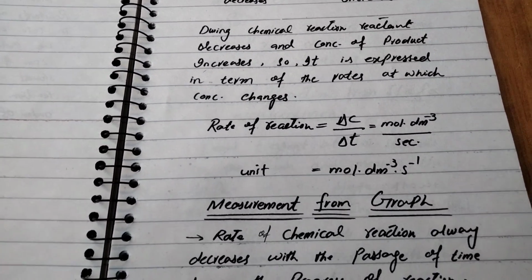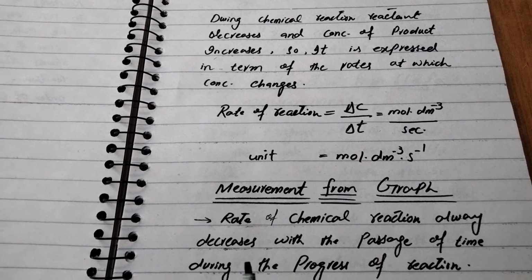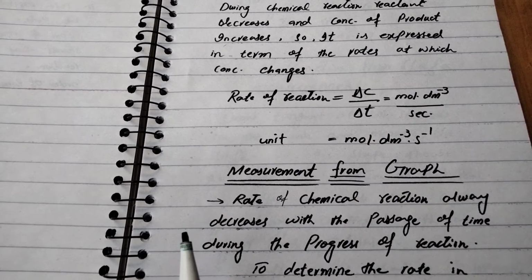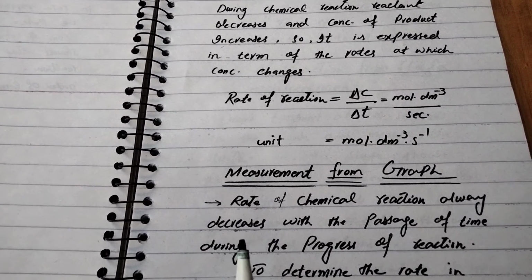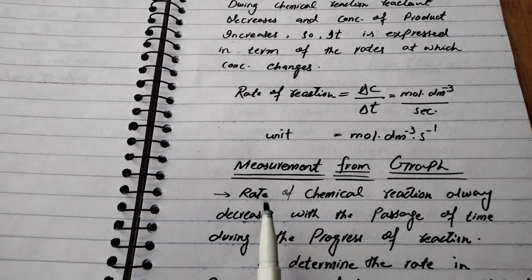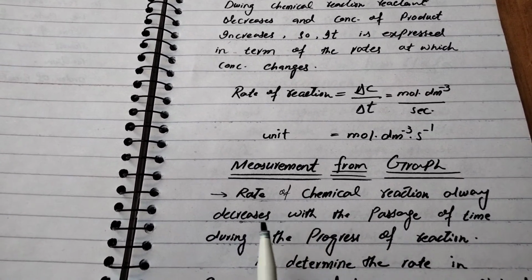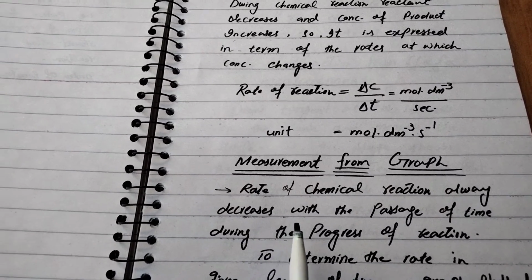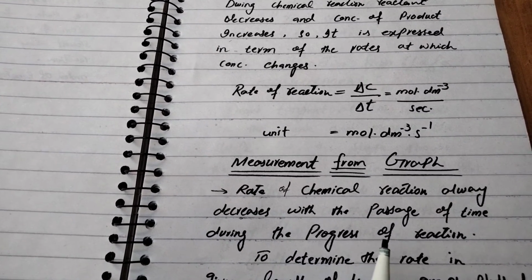How do we measure the rate of a chemical reaction? There are different methods to measure the rate of a chemical reaction. We can measure it from the graph. How? Rate of a chemical reaction always decreases with the passage of time during the progress of the reaction.